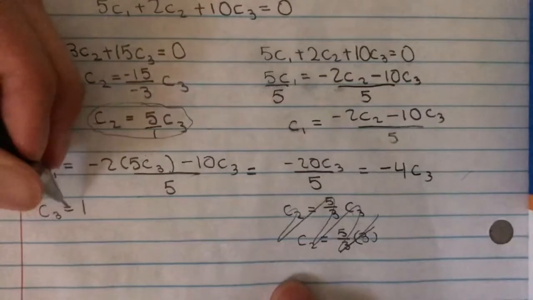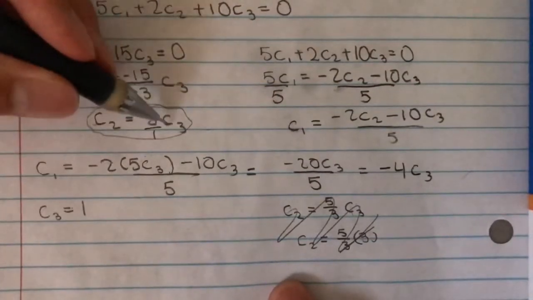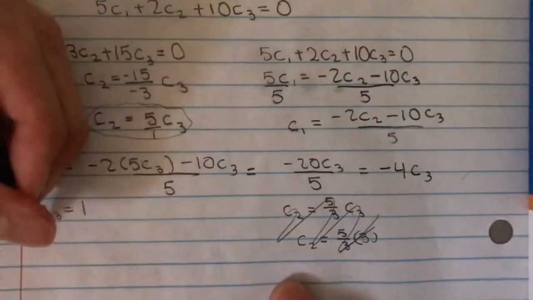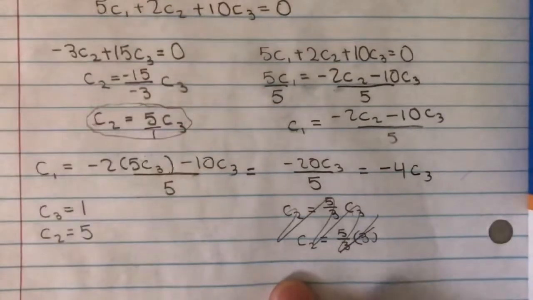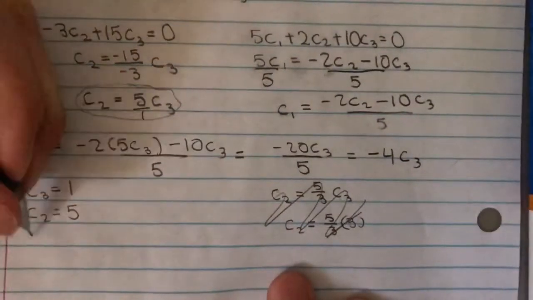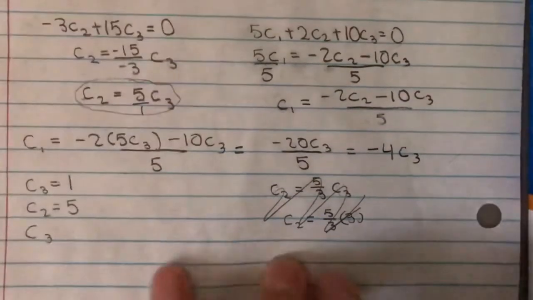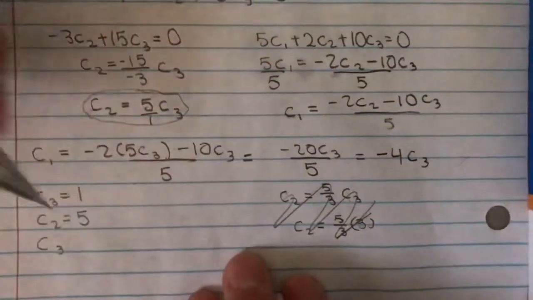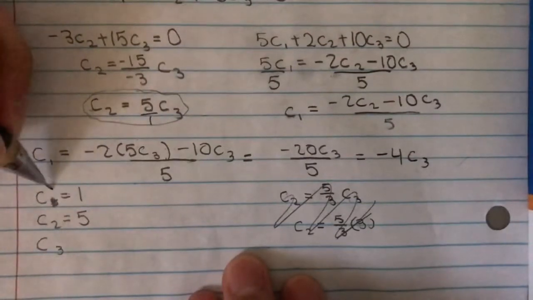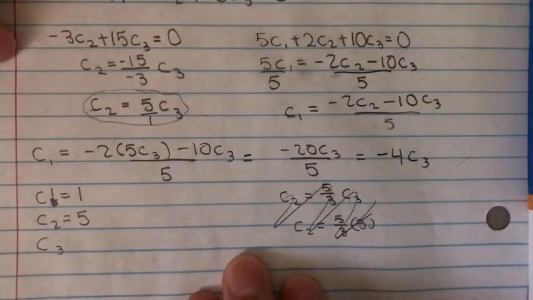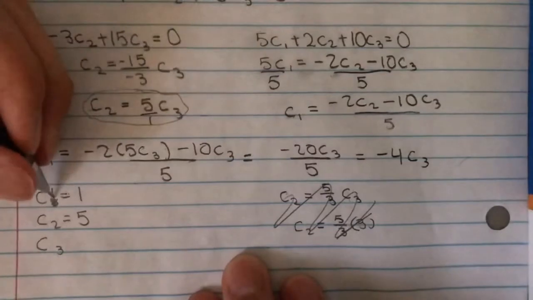Alright, so c sub 3 equals 1. Now let's plug 1 in here. C sub 2 is going to be 5, and I messed this up. This should be 1, c sub 1. Actually, no, this is right.